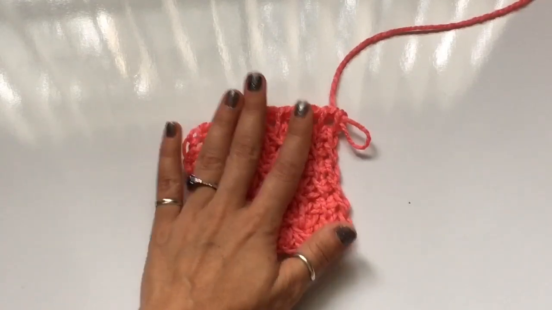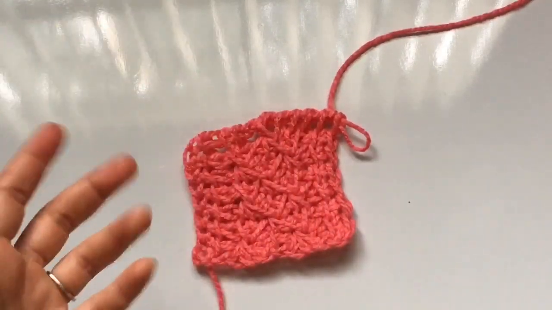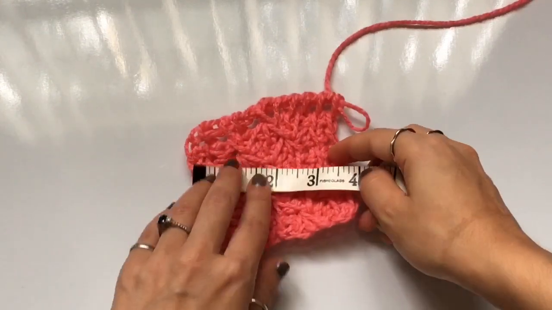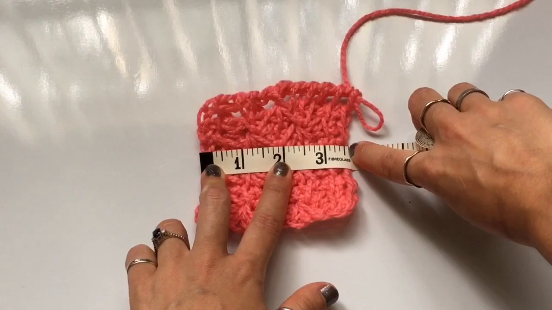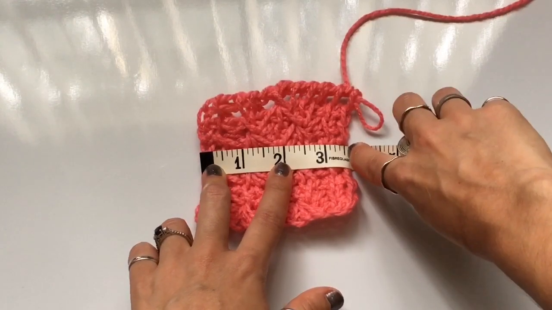Once you've worked several rows and you've ended up with a square, we're going to measure this again. So now the width of our work, or the width of our fabric, is 3.5 inches. So we're going to use this to calculate our shrink rate.